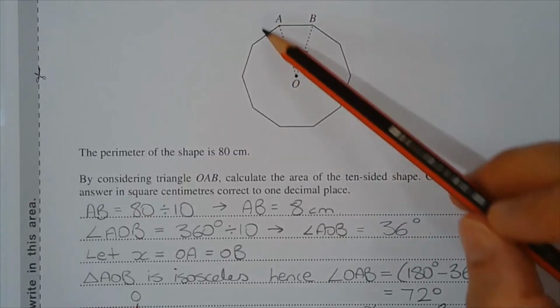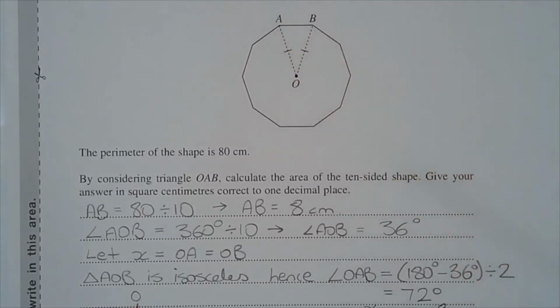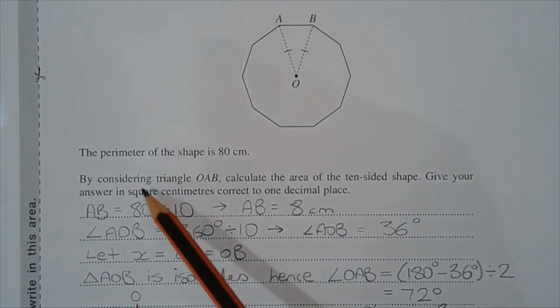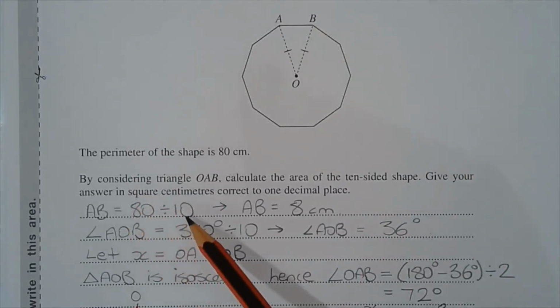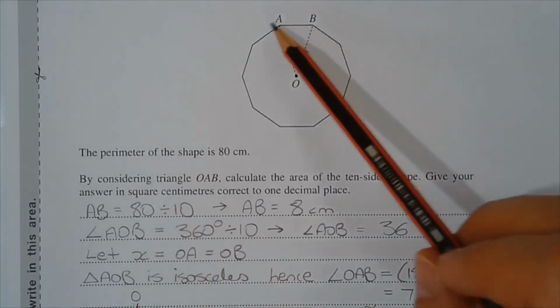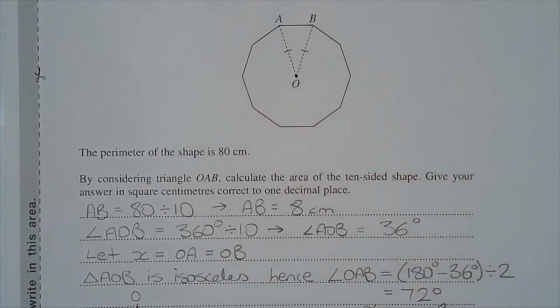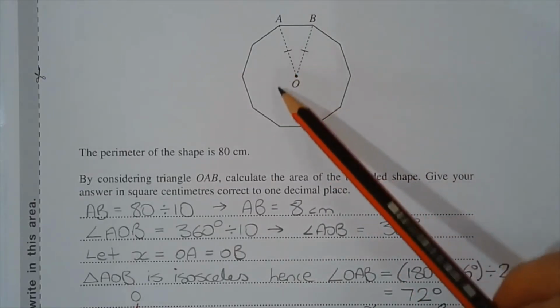Considering triangle OAB, side AB equals 8 centimeters, and that's found by taking the perimeter of this decagon, 80 centimeters, and dividing it by 10, since there are 10 equal length sides that make up this shape. Angle AOB, so that's the angle at the center, is equal to 360 degrees divided by 10, which equals 36 degrees, and that's because angles at a point add up to 360 degrees, and there are 10 equal interior angles.